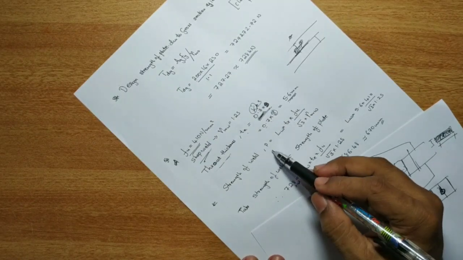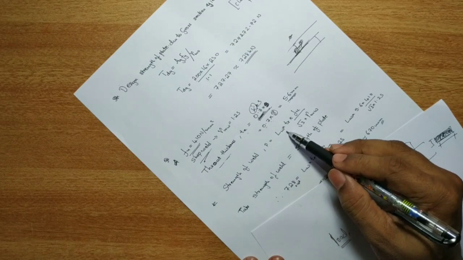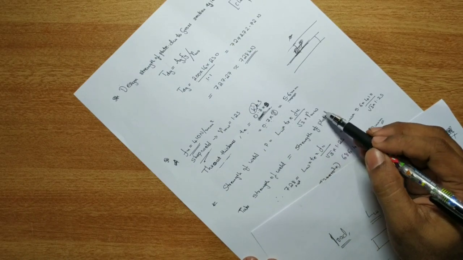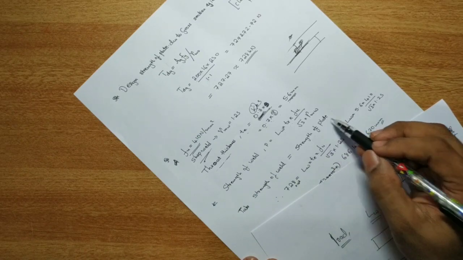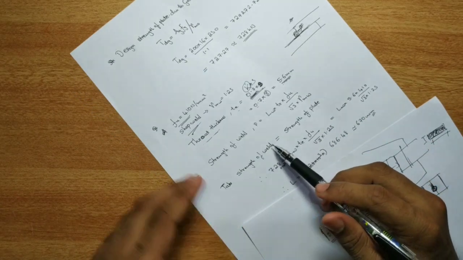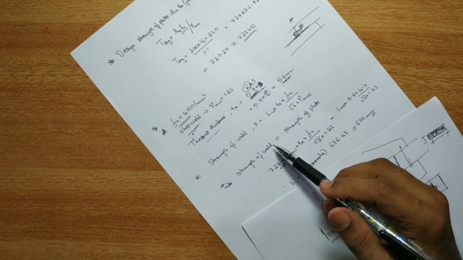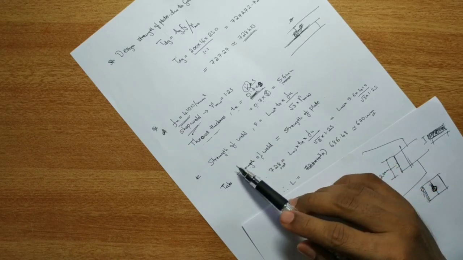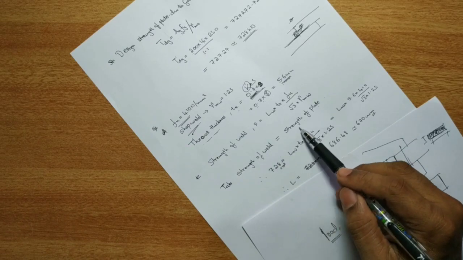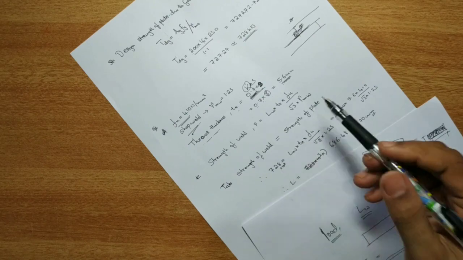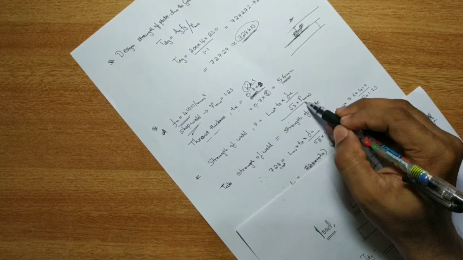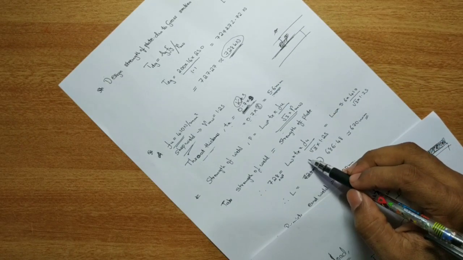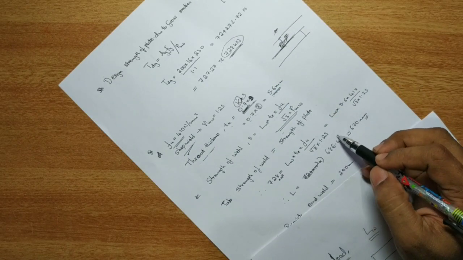Now the strength of weld formula, P equals LW into T into Fu by root 3 into gamma mw. The strength of weld will be equal to the strength of plate, just equating, since you don't know any other parameters. So 728, the strength of plate, equals the strength of weld, that is LW into T into Fu by root 3 into 1.25.